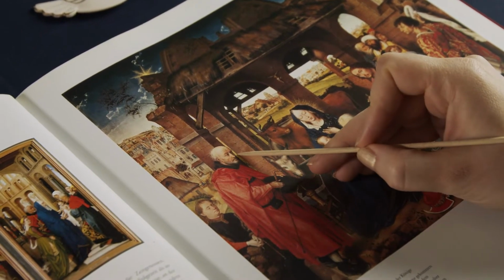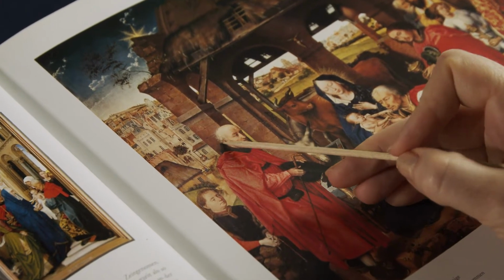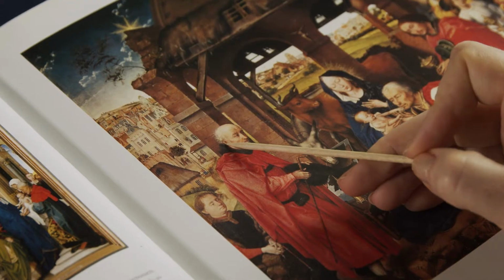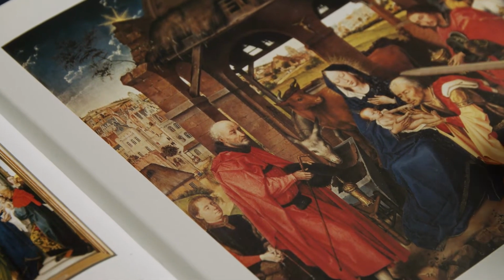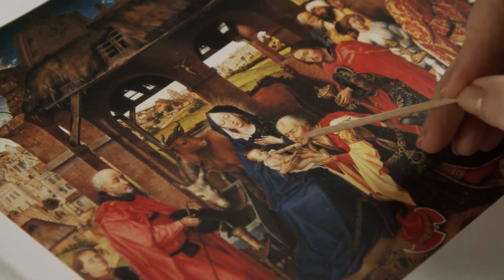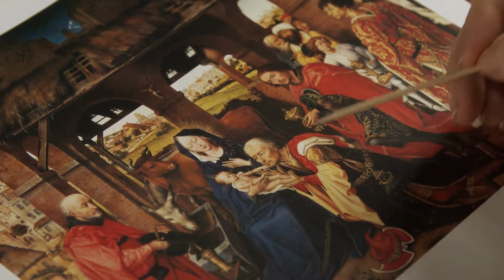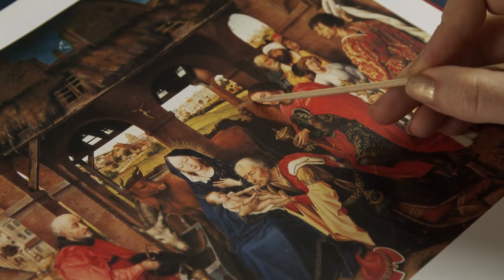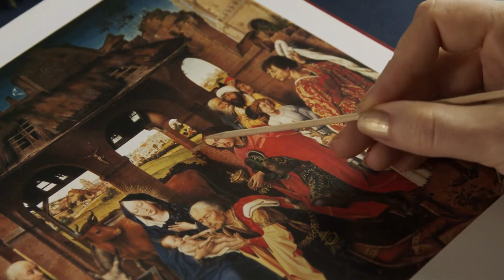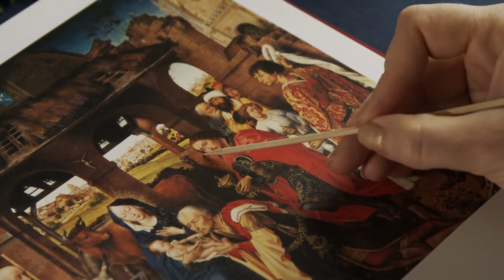If we look at the faces and hairstyles of the men that are present here, between Joseph and the 3 Magi, we can see that they all clearly are individuals. They do not resemble one another.